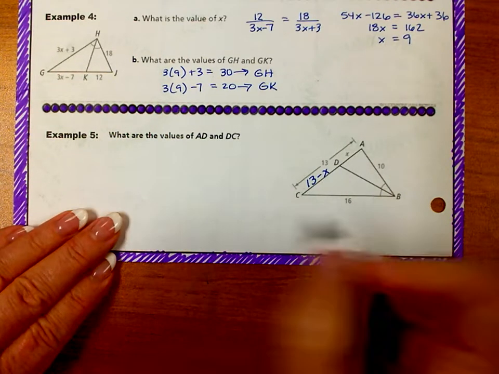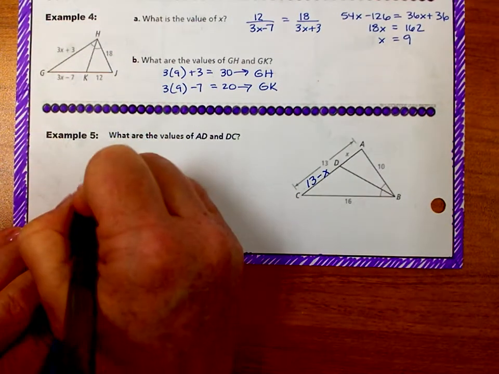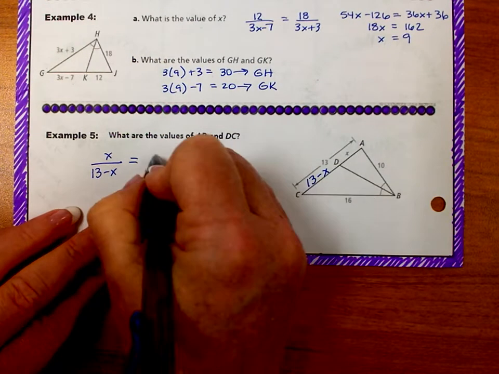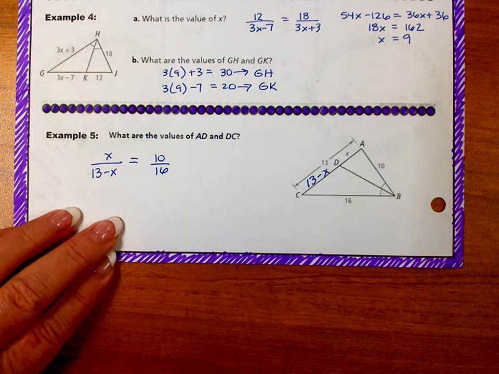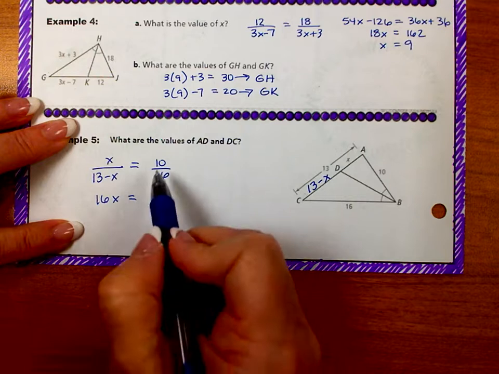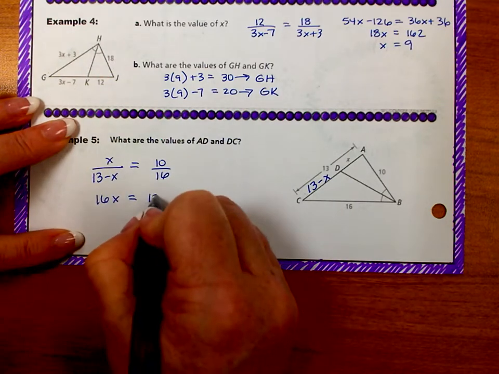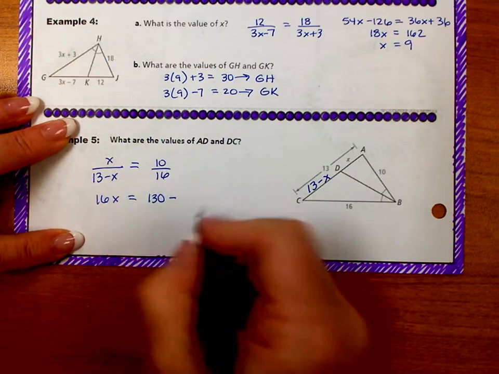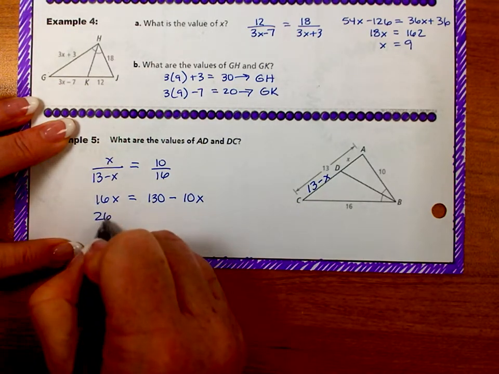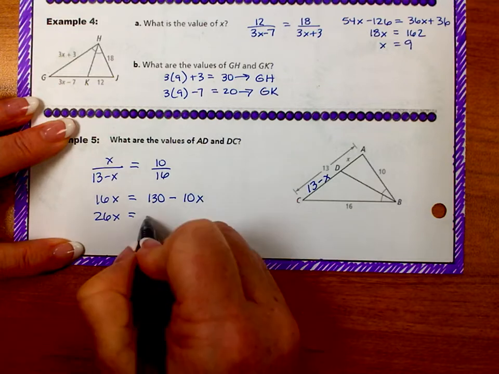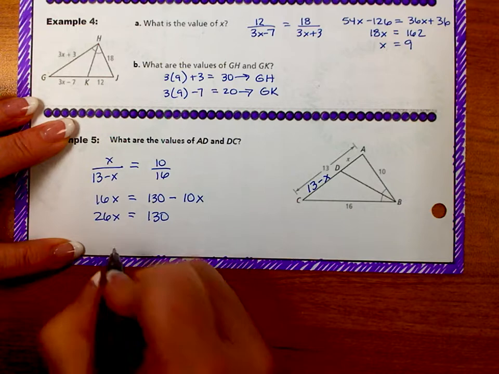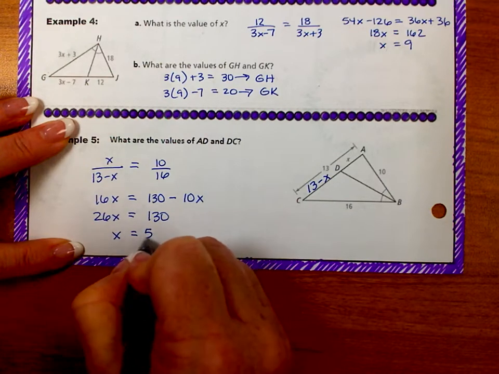All right, so we've got x over 13 minus x is equal to 10 over 16. And then we want to multiply. So 16x is equal to 10 times 13 is 130 minus 10 times x is 10x. So we're going to add 10x to both sides and get 26x equals 130. And then dividing both sides by 26, we get x equals 5.